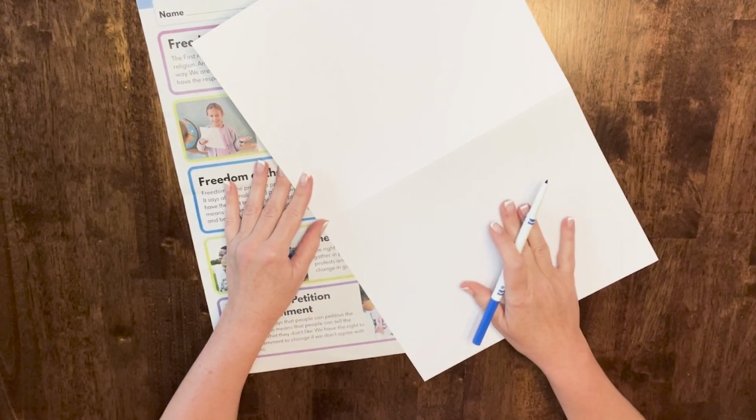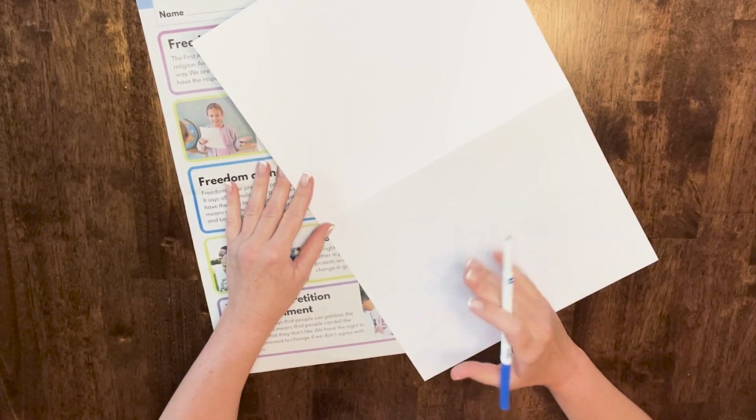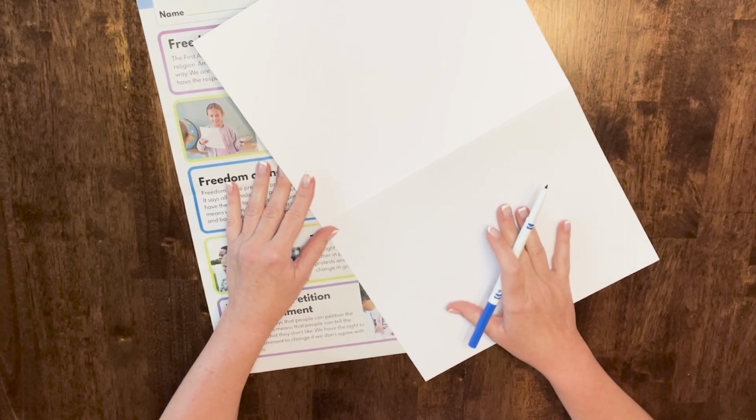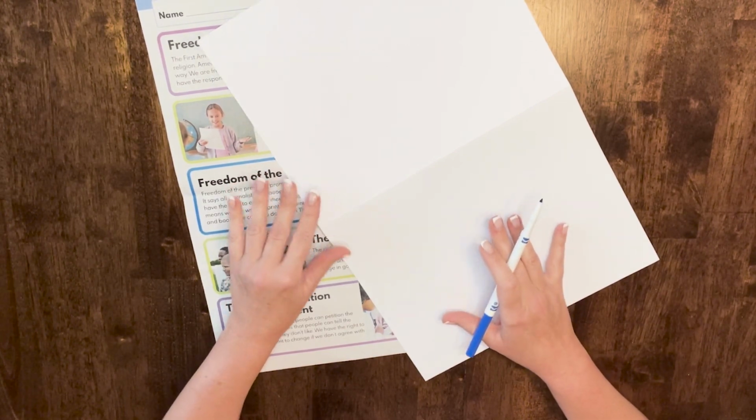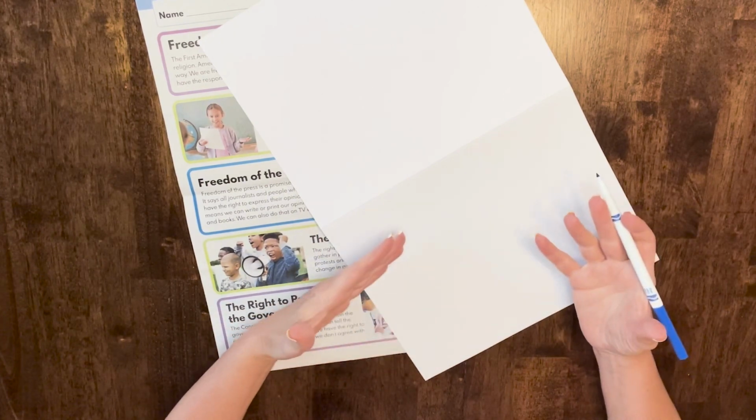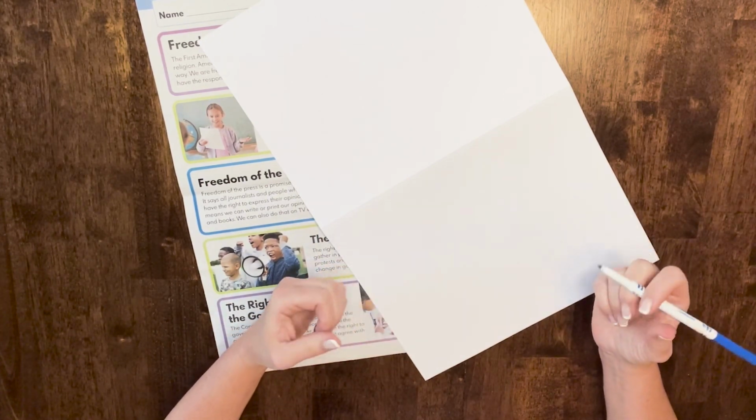And like I said earlier, there are different ways that you can have the students create their own. They can be creating it alongside you in a student interactive notebook.